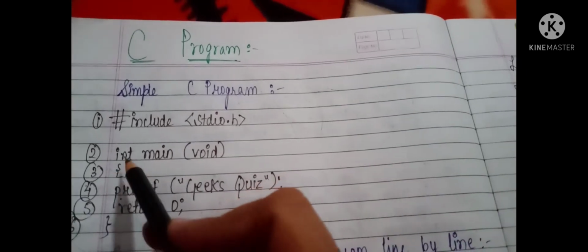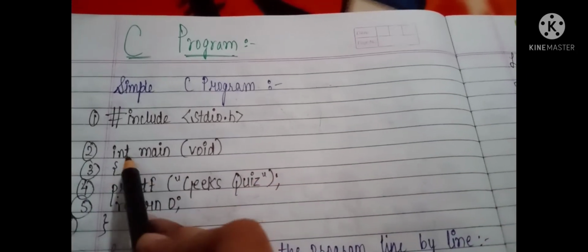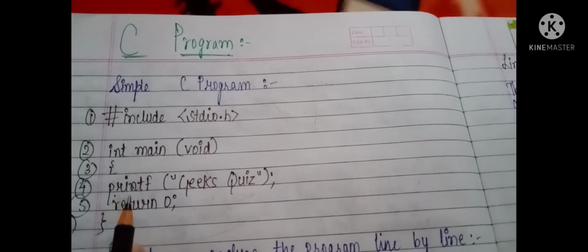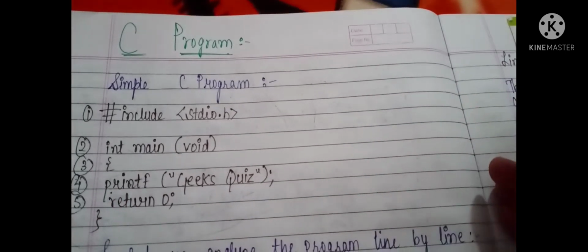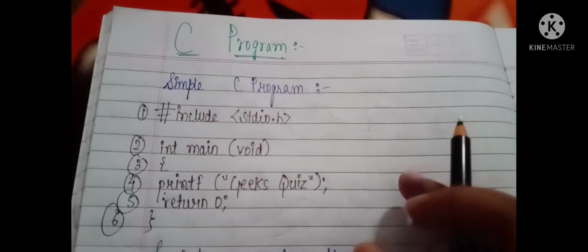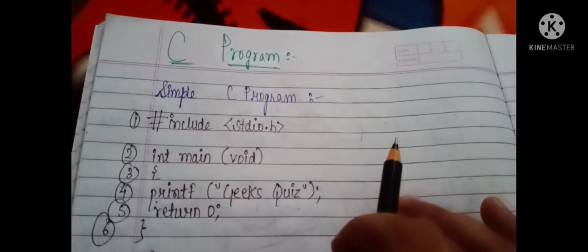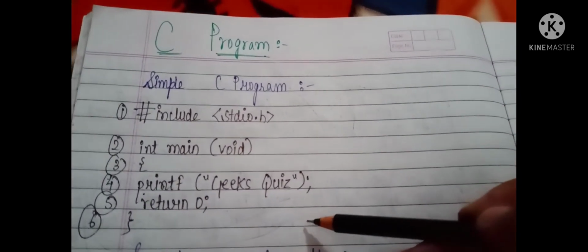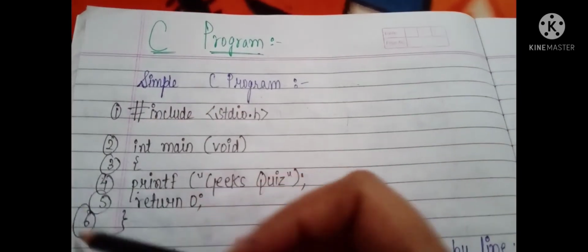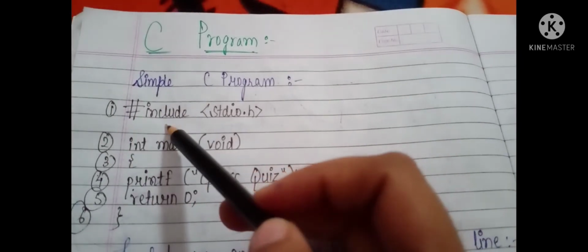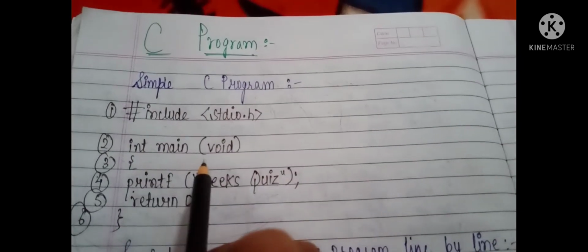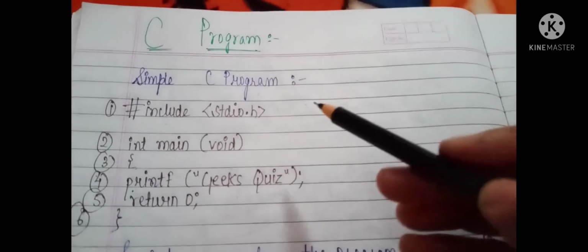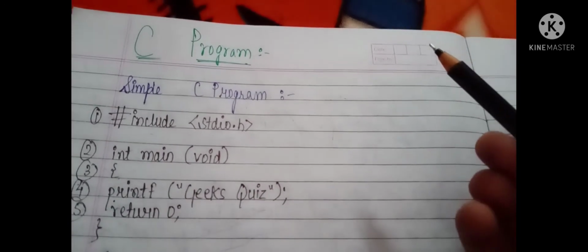There is a meaning of curly braces also. If you give an open curly brace and don't give a closing curly brace, then you will get a compilation error. You need to do the complete program with the complete steps and with the complete meaning. So you should know the meaning of all these. We need to know all this, then only we will go on to write a program.